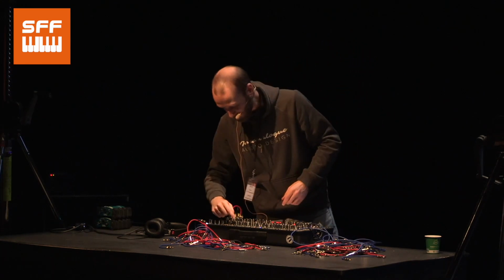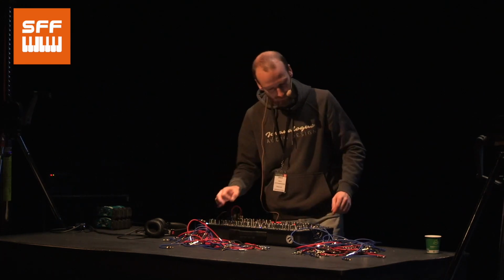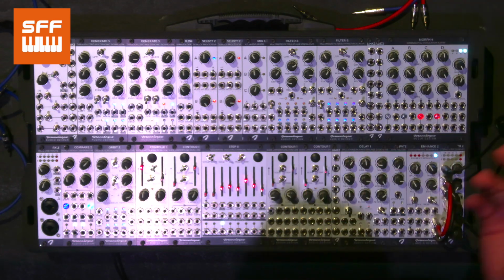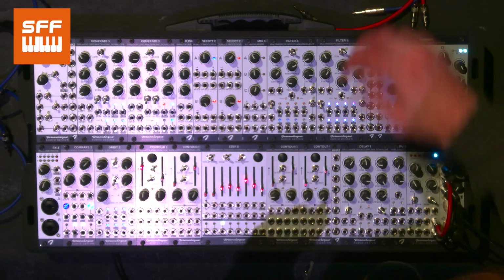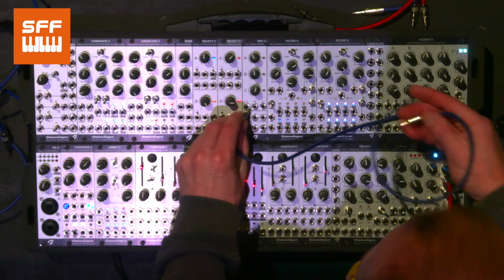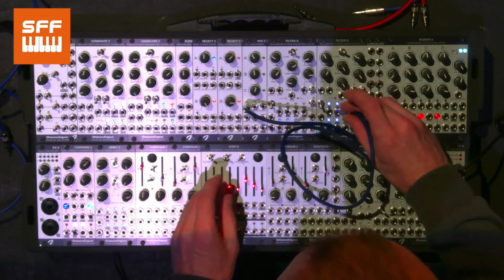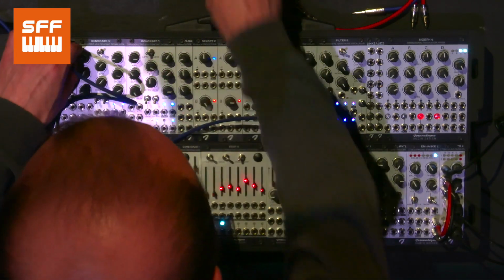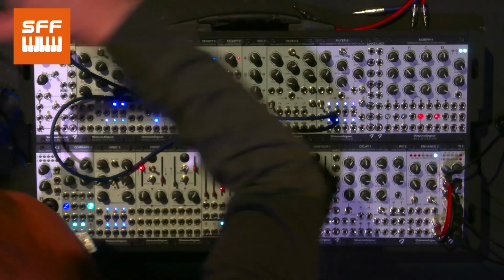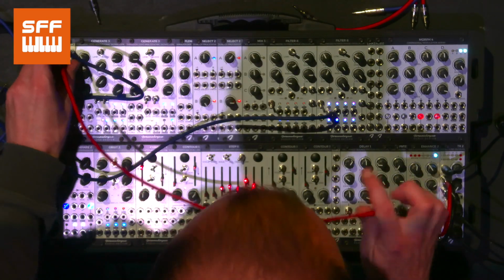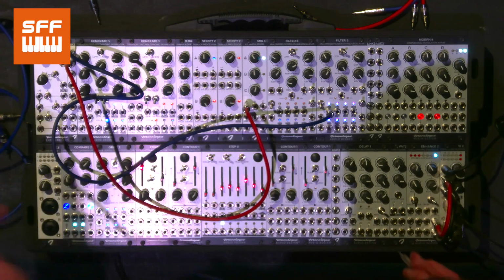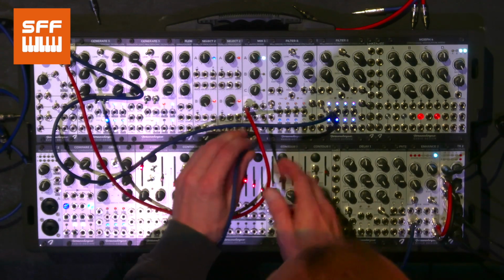I'll demonstrate. So Filter 8 in self-resonance, nice sine wave. I'll put it in the mixer so we can listen to it separately. First, link it up to the output.